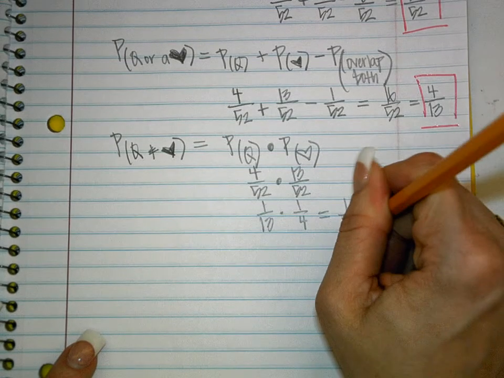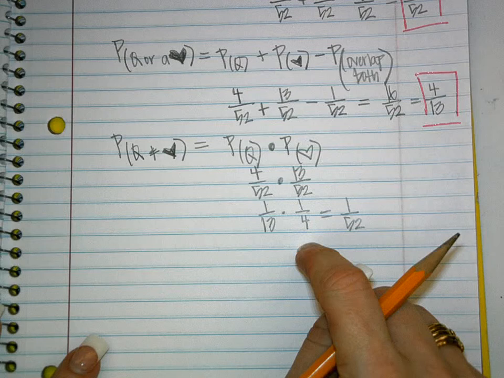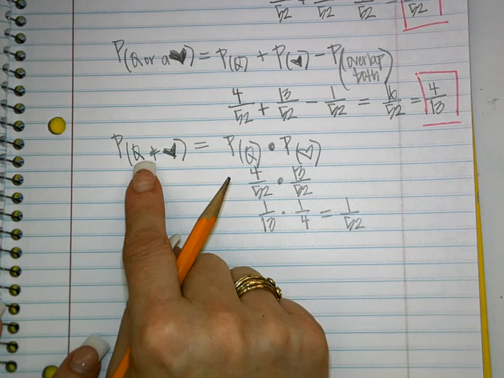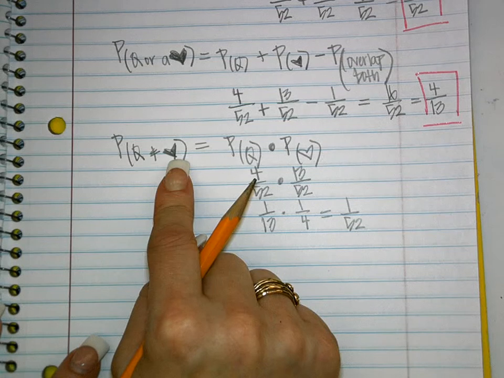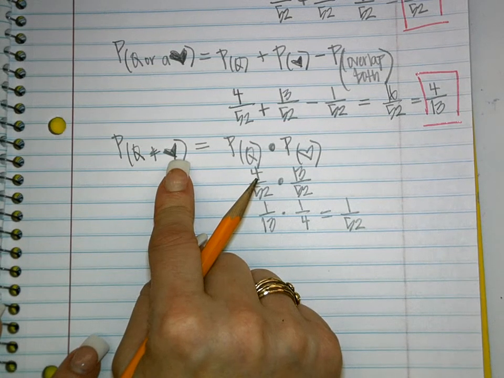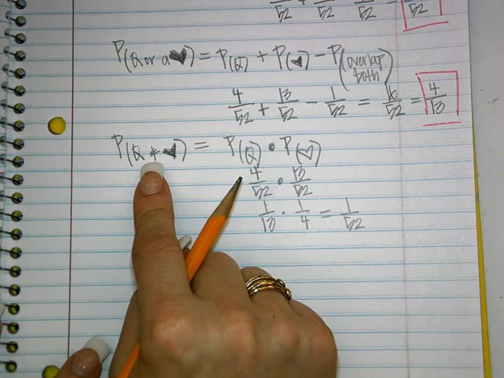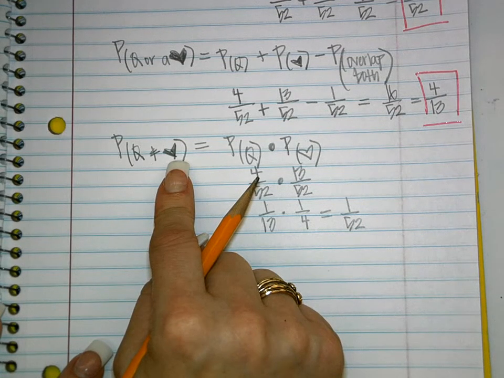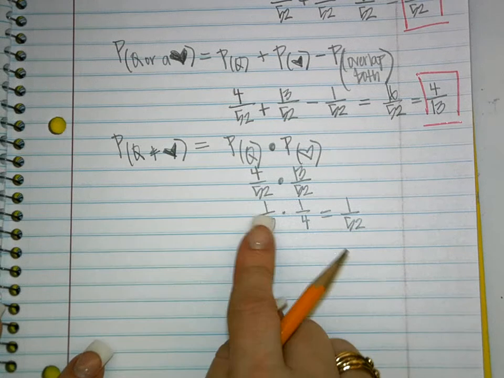So you can do it this way. This is kind of the long way. Or you can realize there's only one queen that's also a heart. So you can use the common sense method. You don't really have to do math, you just have to think about it. There's only one queen that's also a heart. So you don't always have to do the math. A lot of probability and statistics is very common sense based. If you don't see that automatically, you can definitely use the math, and that's fine.